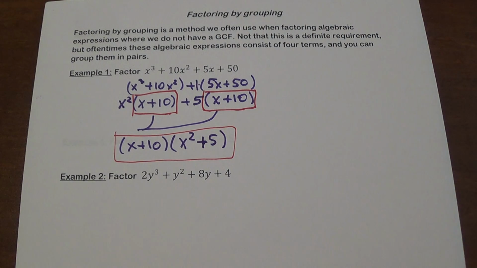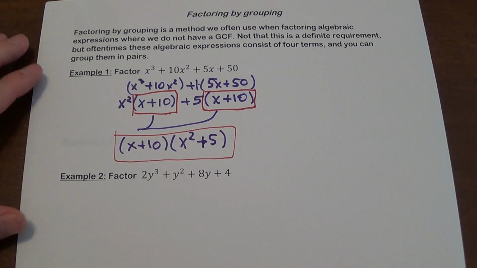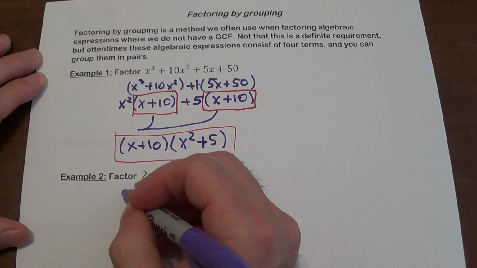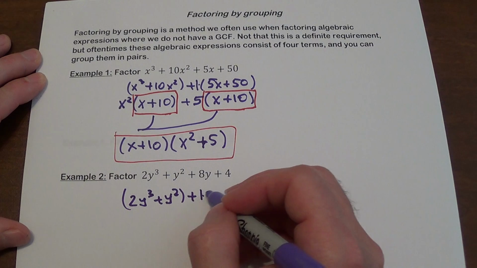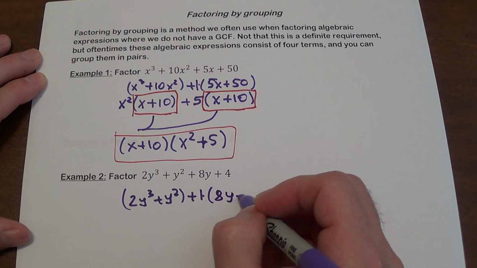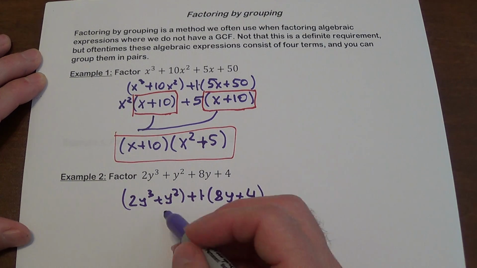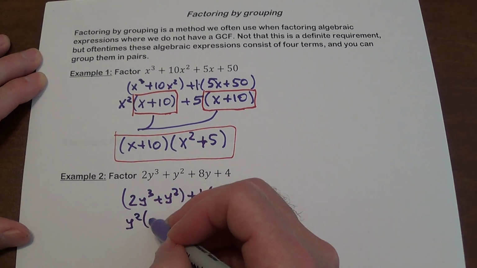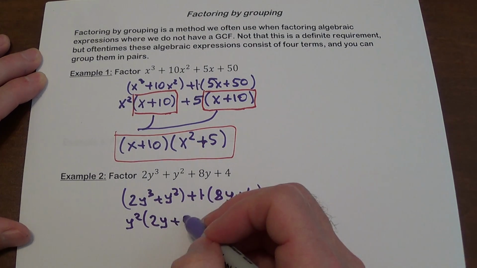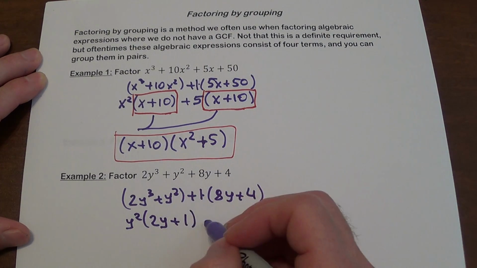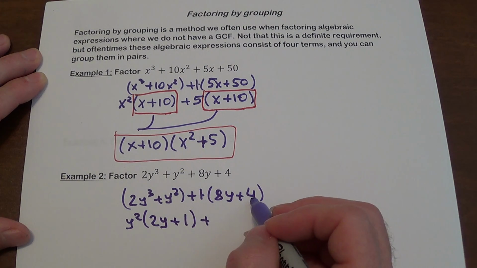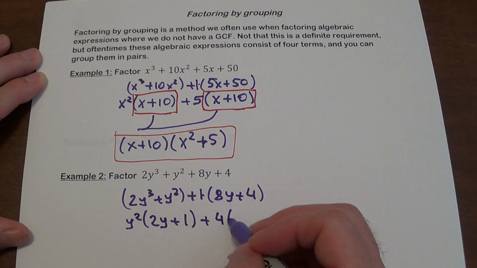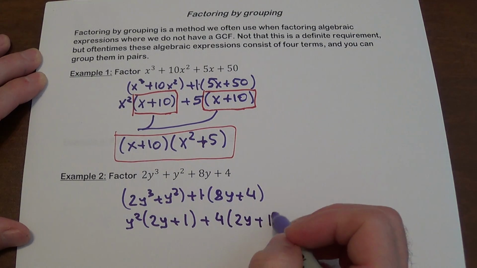Let's take a look at the next problem. So we've got 2y cubed plus y squared plus 8y plus 4. So 2y cubed plus y squared go together, plus it's positive, you factor out positive 1, 8y plus 4. What can you take out here? A common factor here is going to be y squared. That's going to leave you with 2y plus 1, since y squared divided by y squared is 1. Plus, what can you take out here? Well, you can factor out 4. So we take out 4, 8y divided by 4 is 2y, and 4 divided by 4 is 1.